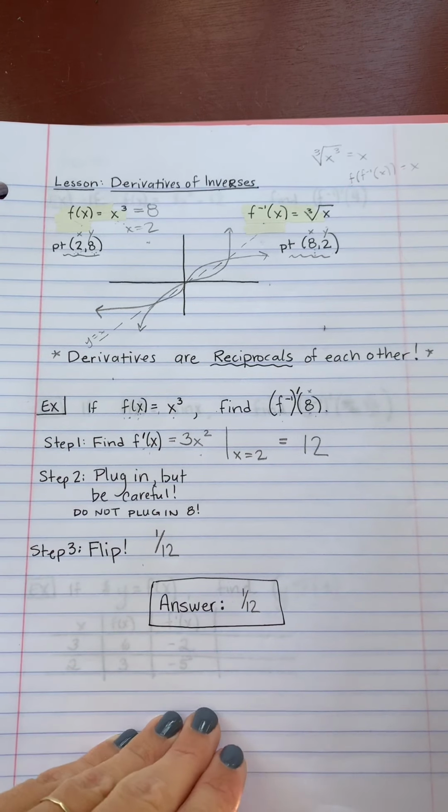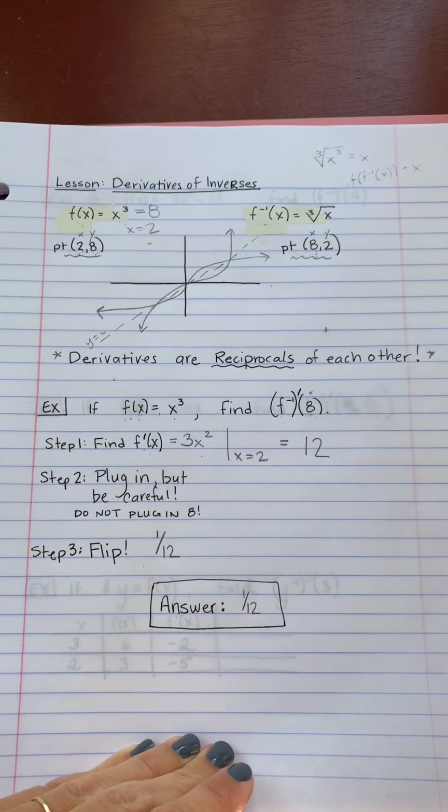Okay, so the method is easy. The why is really kind of complicated. So let's do a couple.